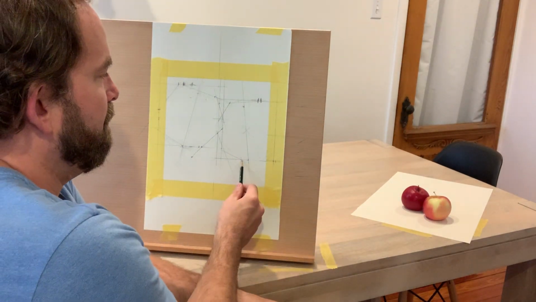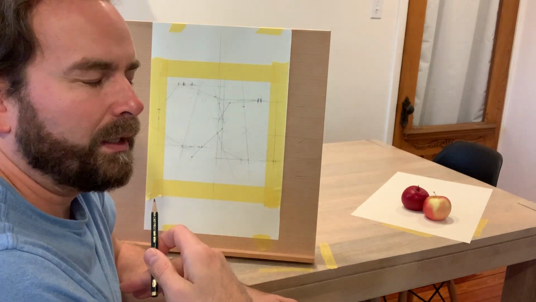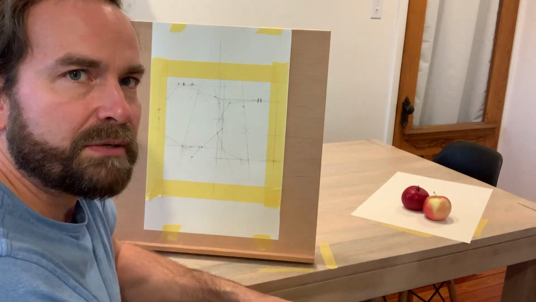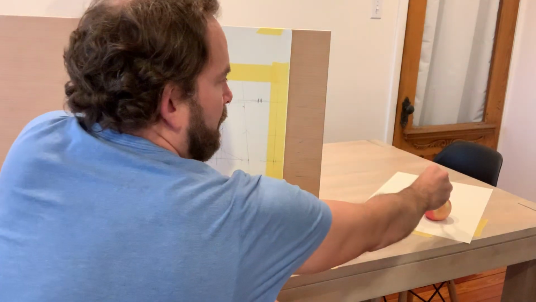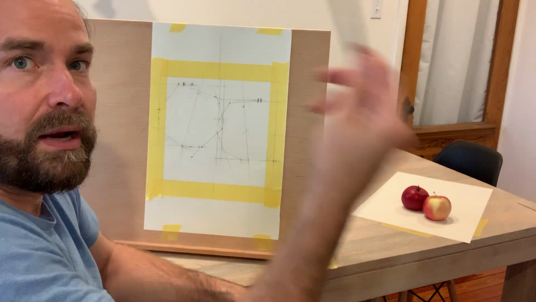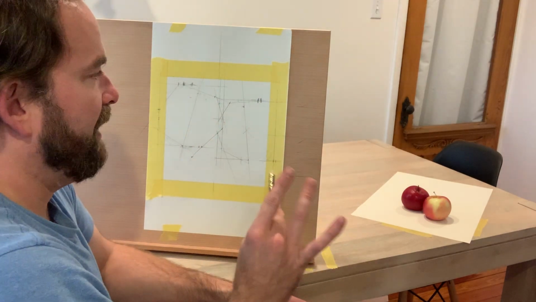So the reason why it's really important to draw in straight line construction is because you can start to make these, what do you call them, registration marks, but they're landmarks. This is a landmark. This is something you can always refer back to and then compare to. So that's really important that you have that there.